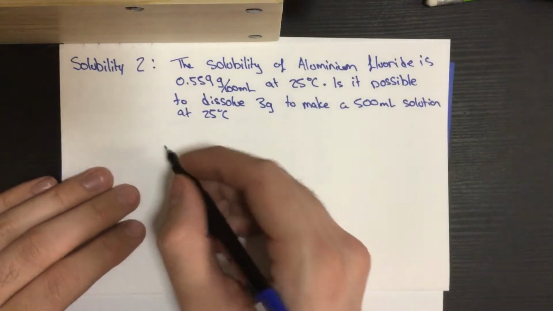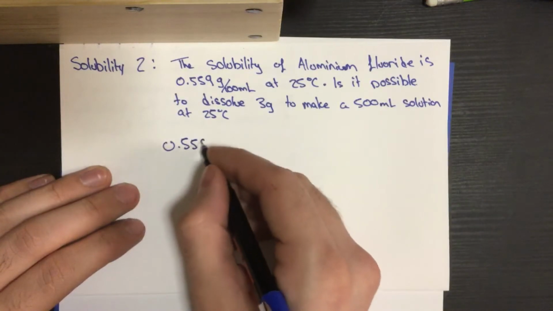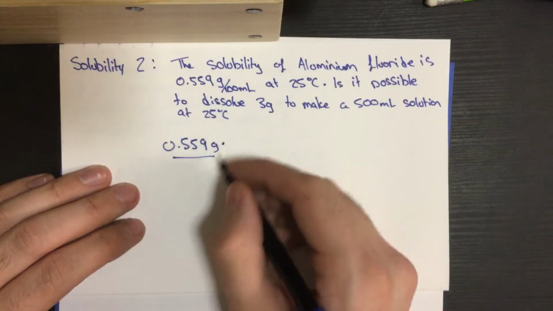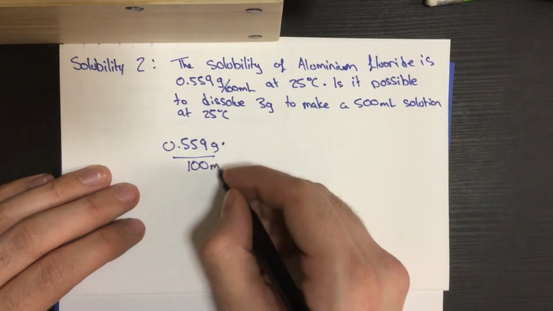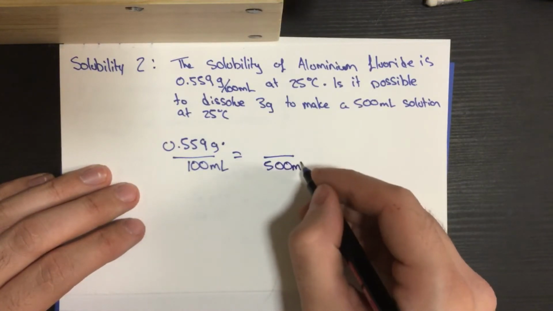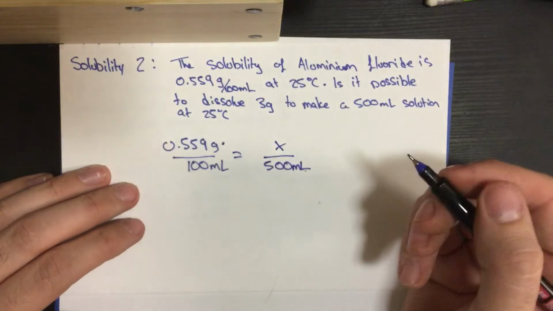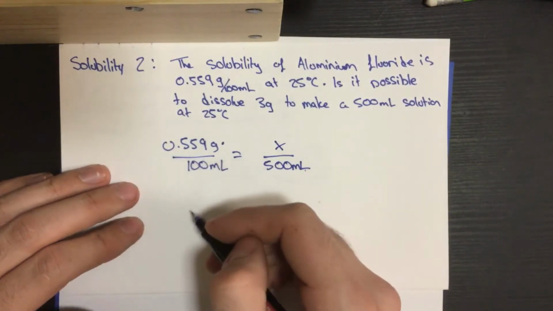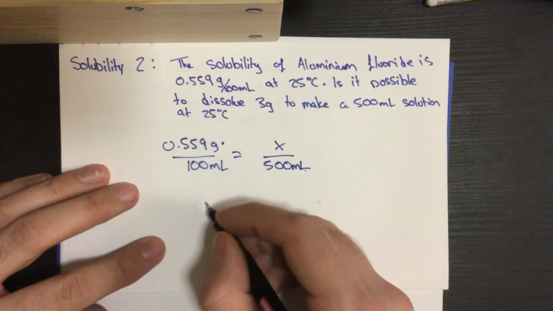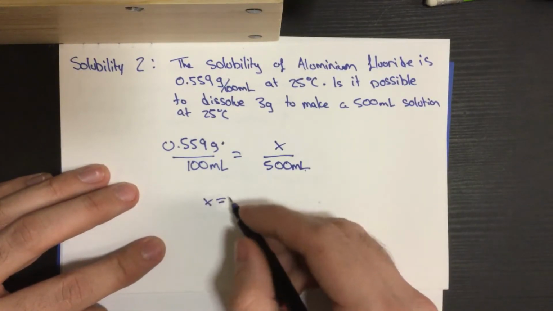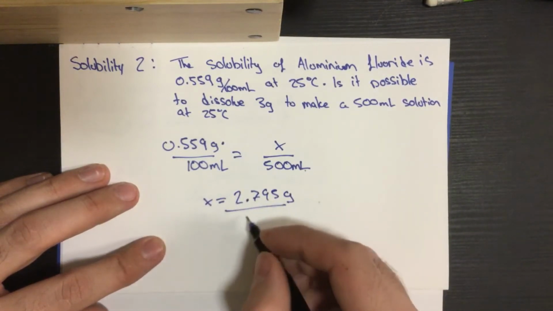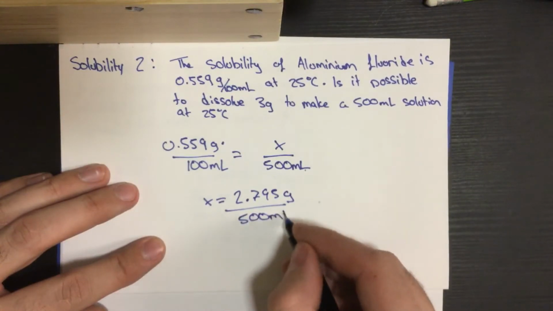Again, let's make a comparison. At 100 milliliters, I can fit 0.559 grams per 100 milliliters. What is that going to be equal to in regards to 500 milliliters? Now, looking straight across, we could simply multiply by 5 to get our answer, or we could cross multiply and divide. Regardless of what you do, you should end up that value is equal to 2.795 grams per 500 milliliters.